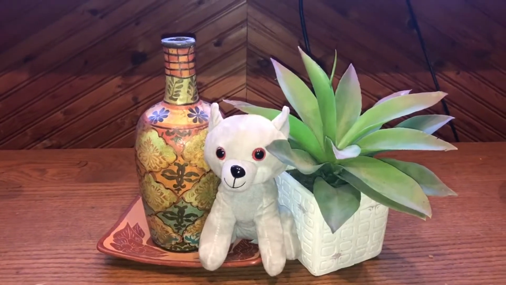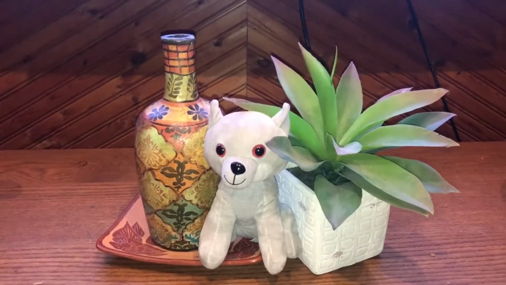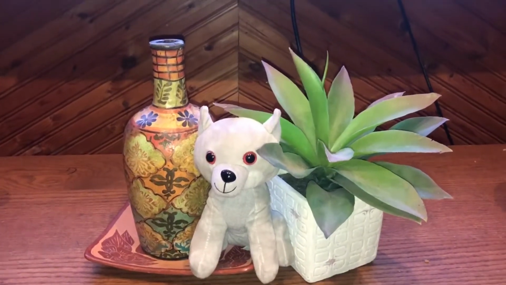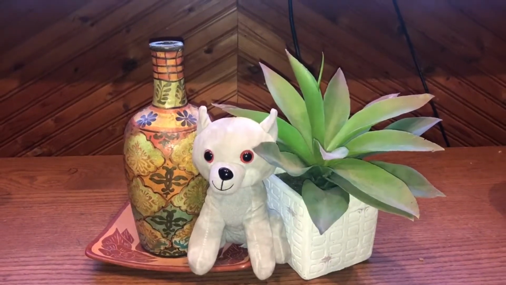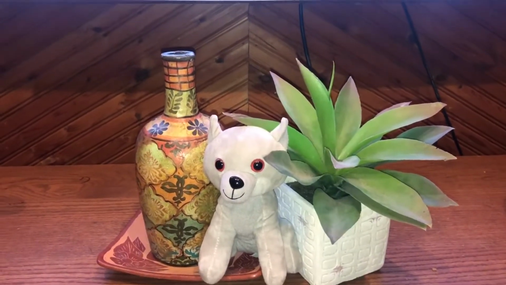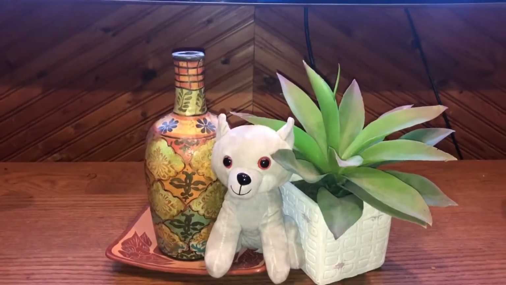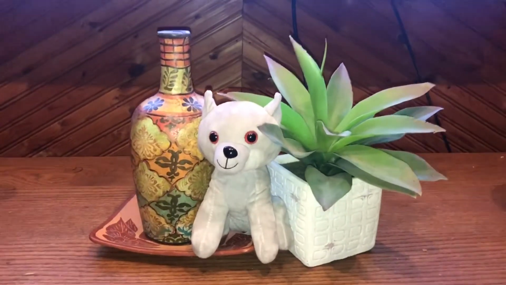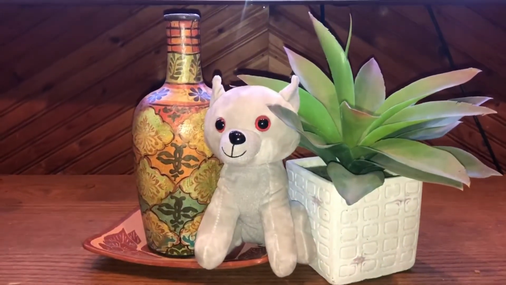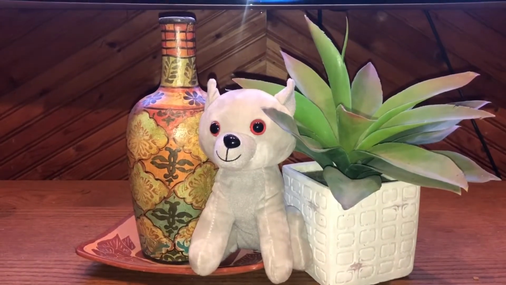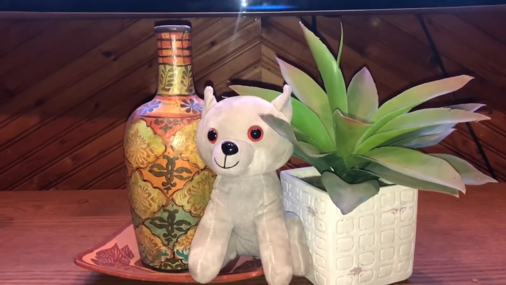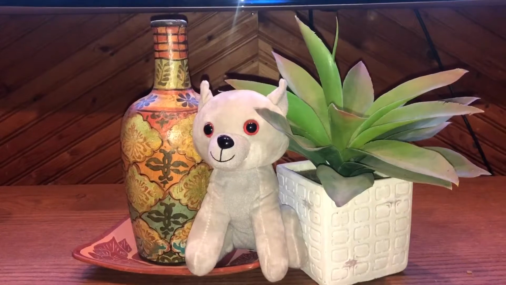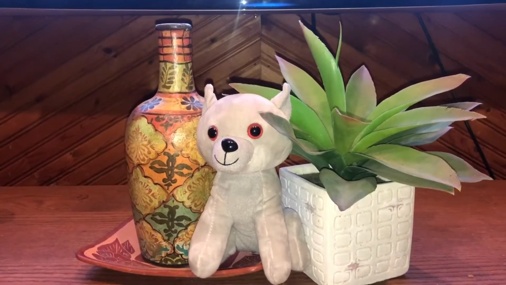So when I begin to draw, I first look at the objects that I'm drawing, and I start to think about their shapes. So if I were going to look at the plant first, and I were going to look at the base of the plant, I would look at that shape and I would say to myself, that looks like a square.